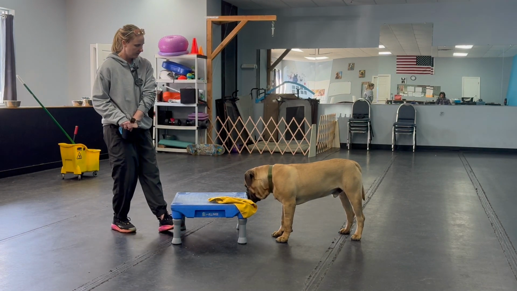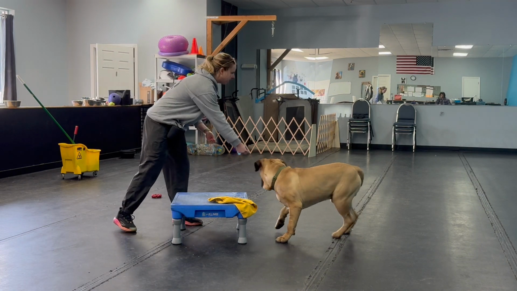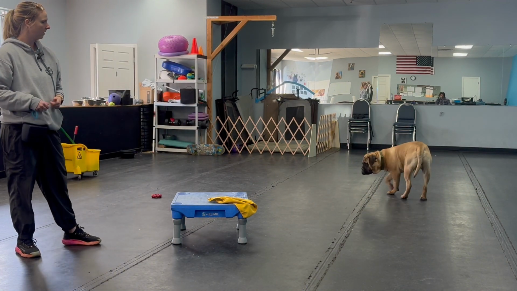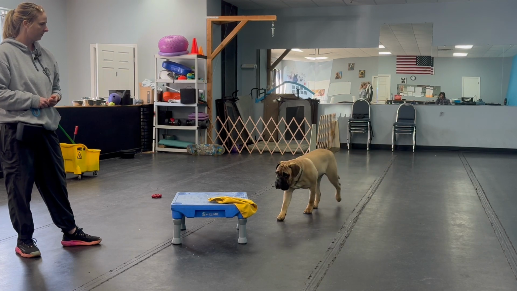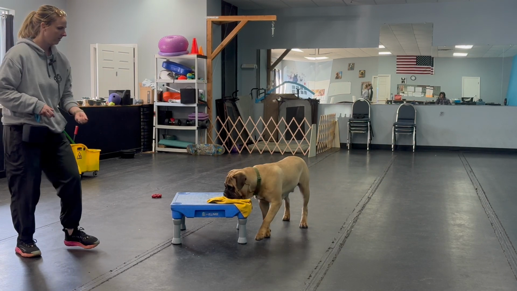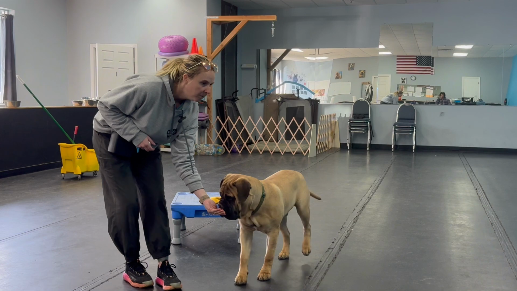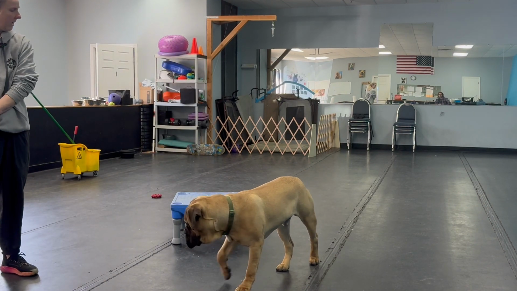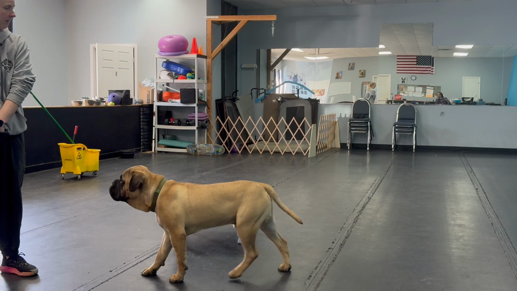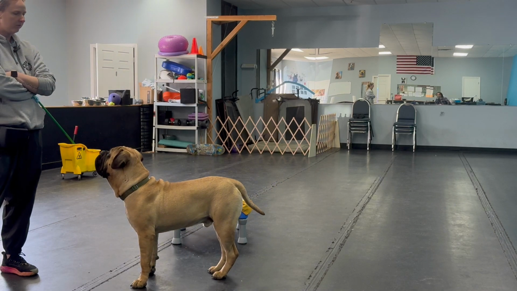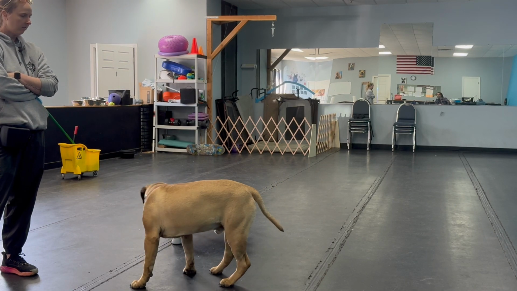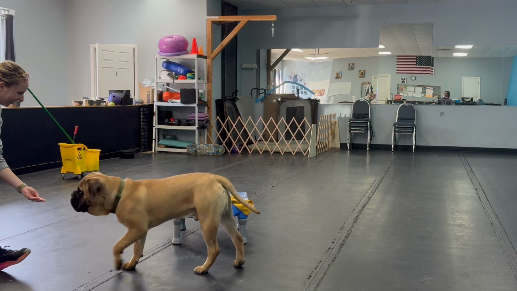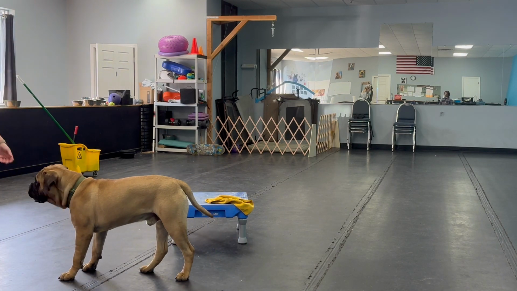What I want to try to do is actually toss a piece out and see if he kind of returns to this rag. Good. I'm going to try to feed him far, like away. So before I was rewarding at the source. Now I want to kind of see him more actively seek out that rag. Just like that. Good boy. But you missed your clicker. Good boy.